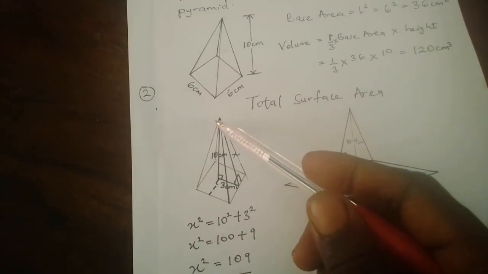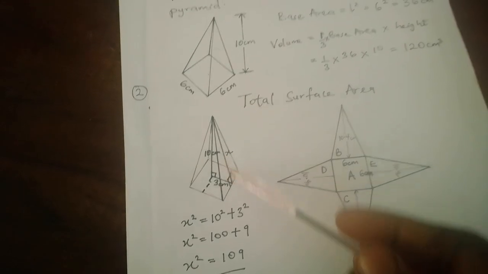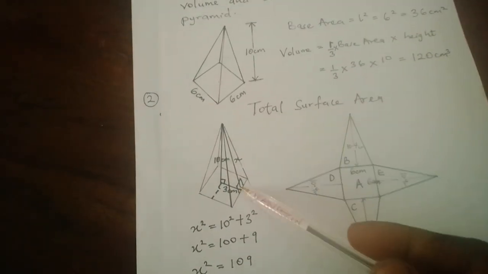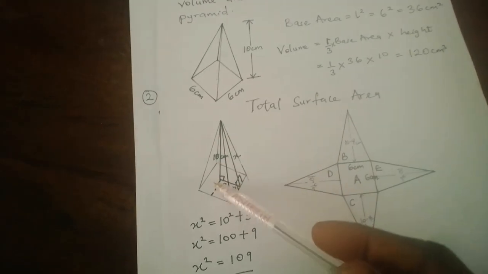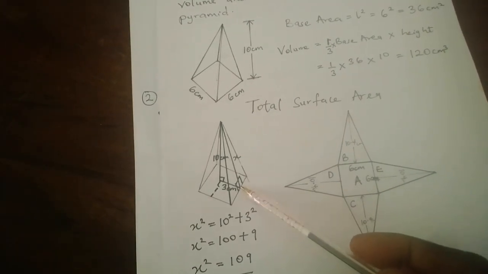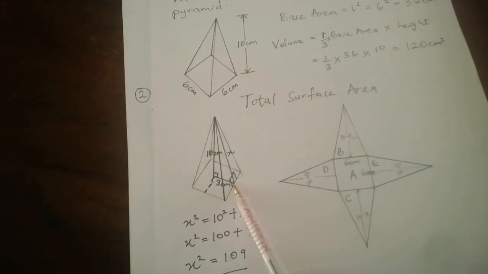To get this height, we are going to use Pythagoras' rule. So we have a right angle triangle here. This is 10, this is 3, and we look for the value of this height, which we take to be x.